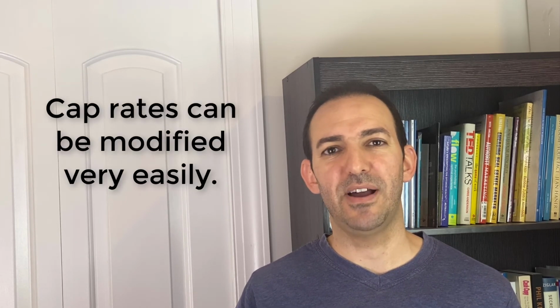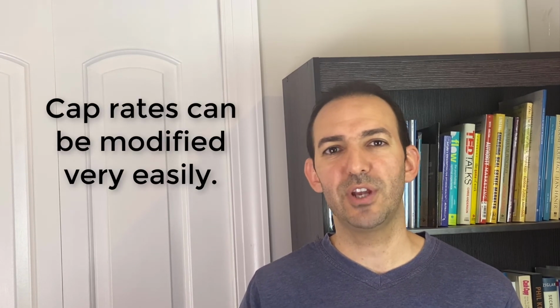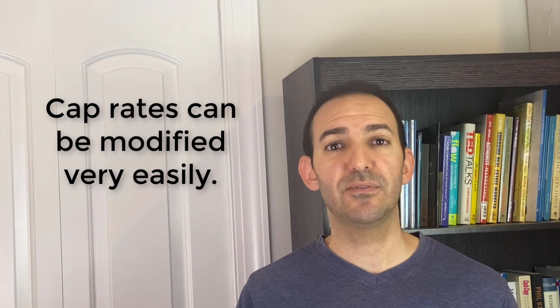So cap rate is important, but it's just a modifier. Those terms can always change. If you make it very easy for someone to acquire your property, owner financing, whatever the case is, that cap rate's going to change a lot. It really depends. So cap rates can always be altered. That's why I say don't look at cap rates. It's not the only thing. You have to be able to get into the deal and get out of the deal.